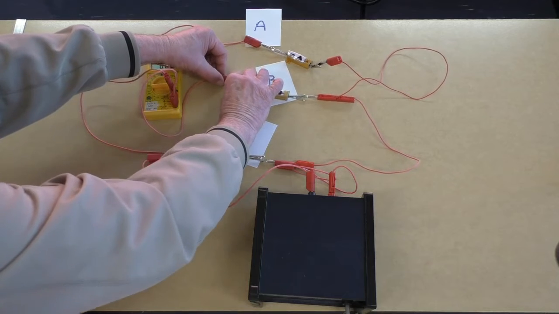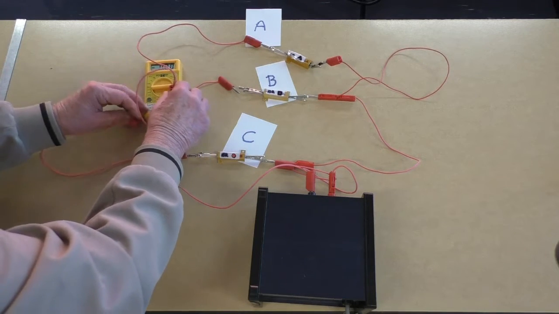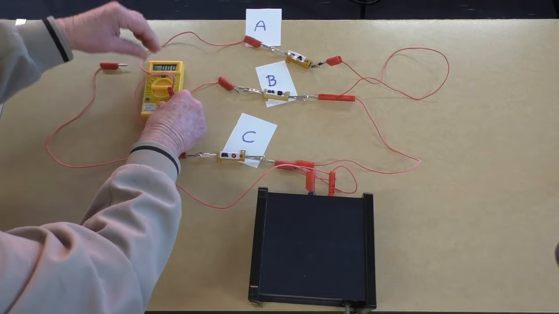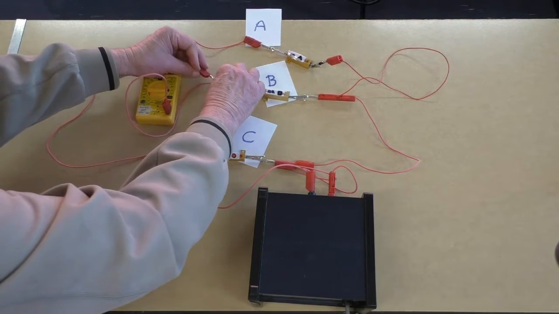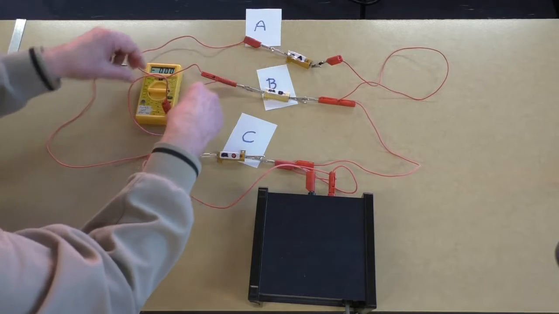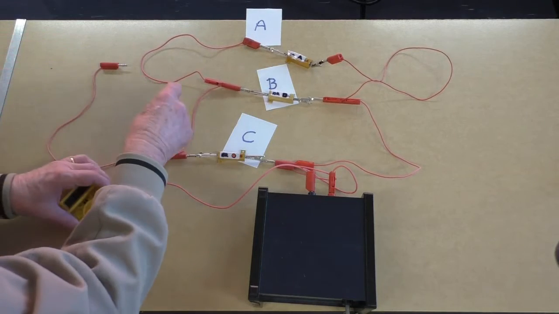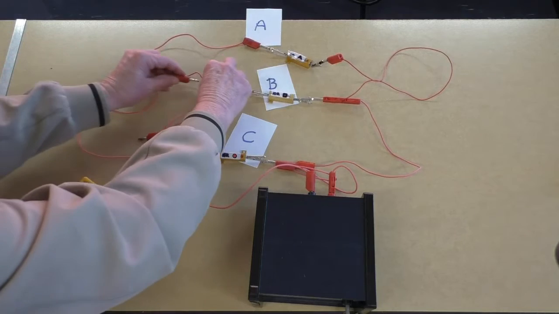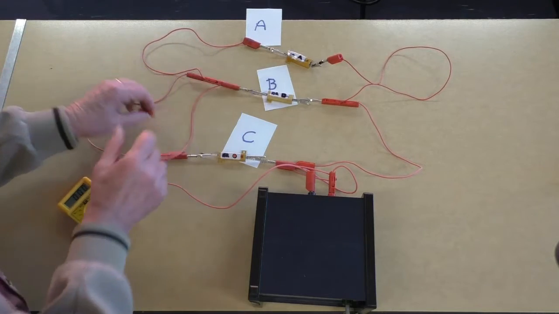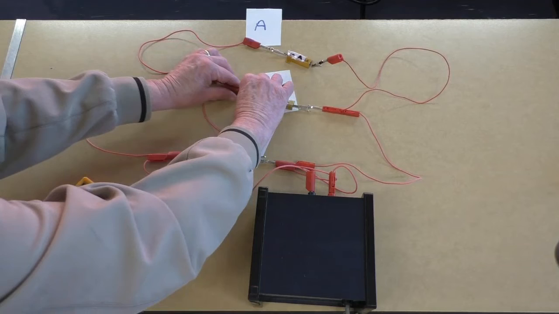Okay, so we turn that off and let the resistors cool a bit. Disconnect this and disconnect this so that this can be connected back to here. And what I've got then is a circuit now that's complete, except I do need this lead.